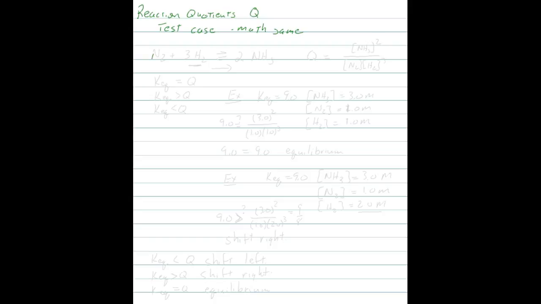For example, nitrogen plus 3 hydrogen in equilibrium with 2 ammonia. So write the Q, which is exactly the same thing as KEQ, right over left: NH3 squared over N2 times H2 cubed.